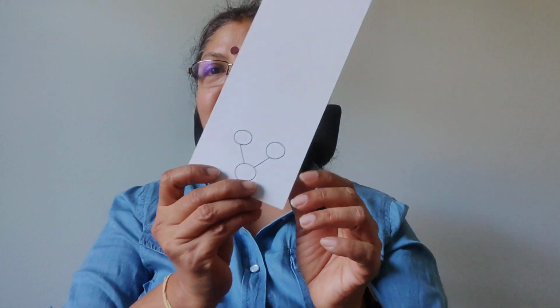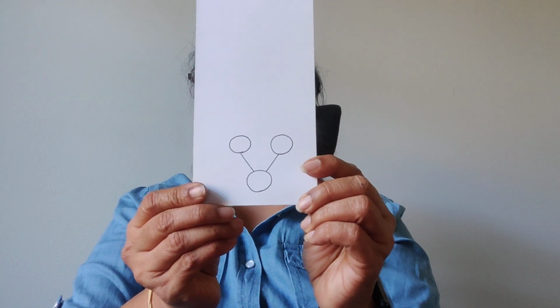It need not always have to be like that. The number bonds can be this way, or I can put my hand up. So it's the circle with two circles on top. So here you have this with respect to the circle. Remember, I put my hands down. So if I put my hands up, it is in this particular pattern.